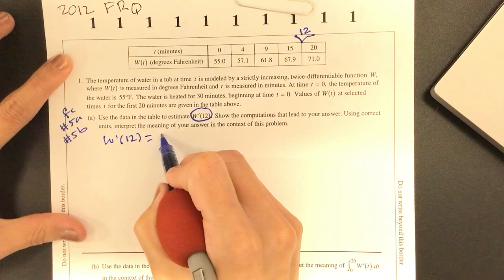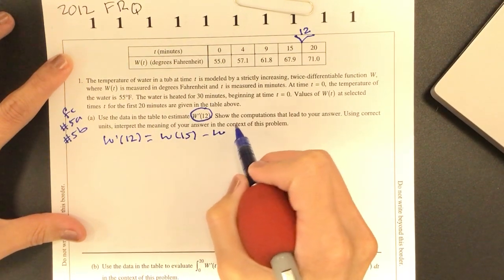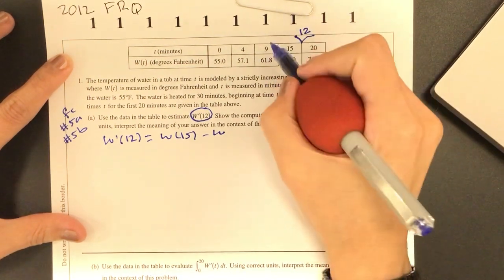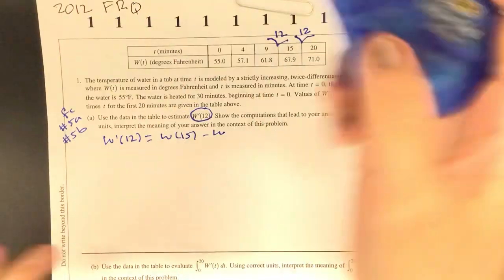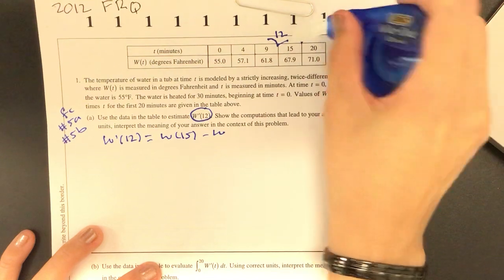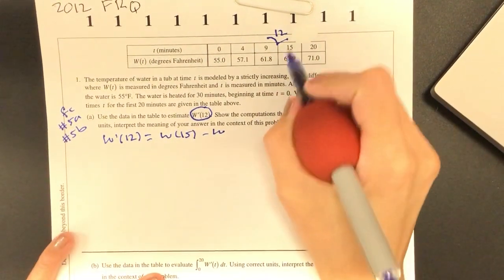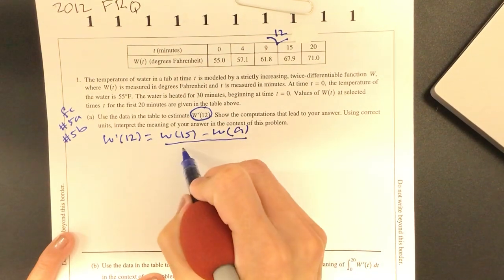It is equal to W of 15 minus W of, ooh, I made a mistake on that one. Is the 12 on there? Shouldn't it go right here? Anyone notice that? You guys were like, what is she doing? All right. So then we have W of 15 minus W of 9 all over 15 minus 9.